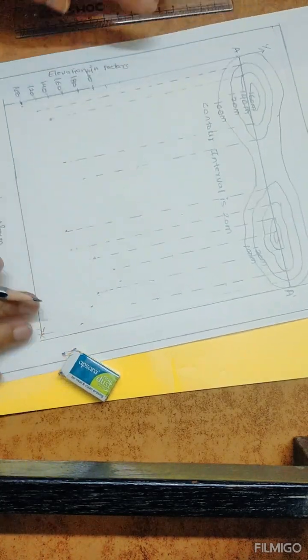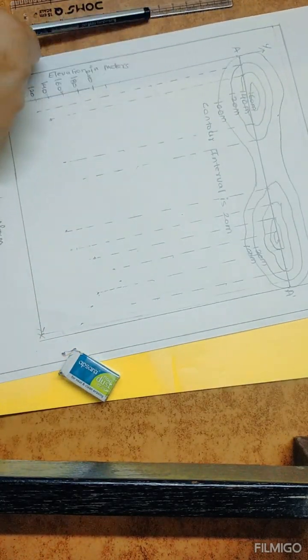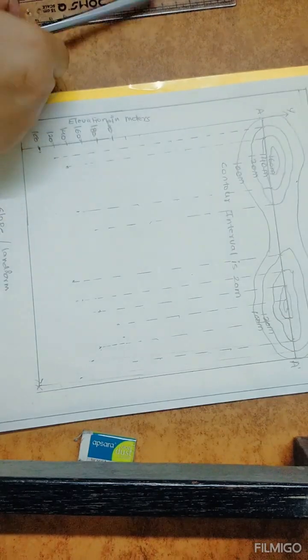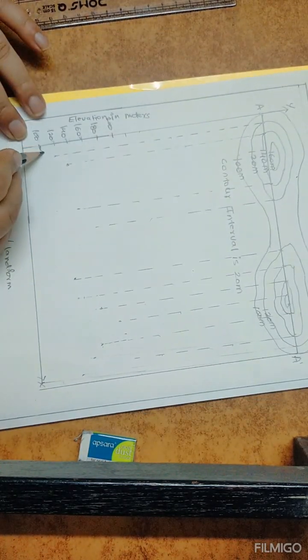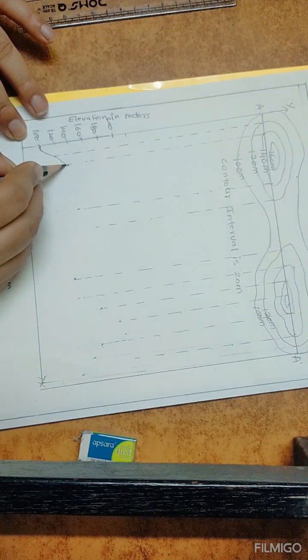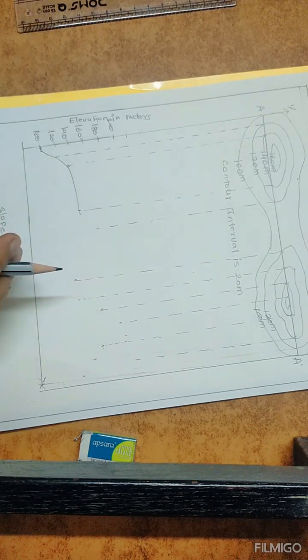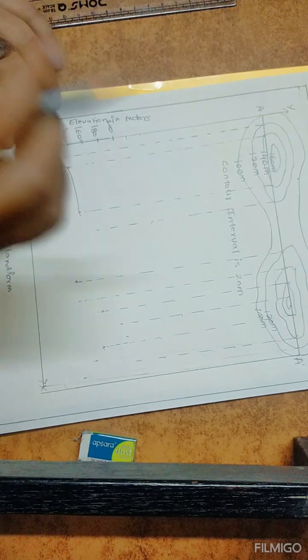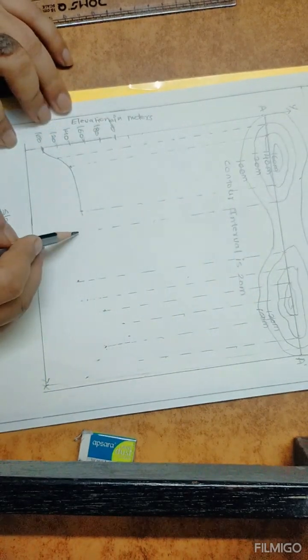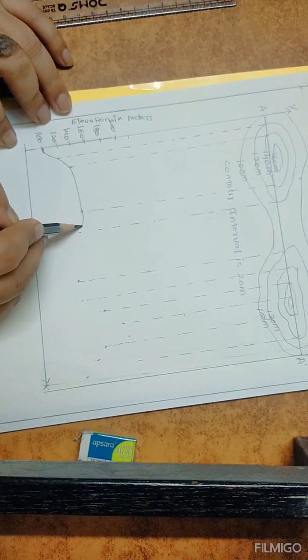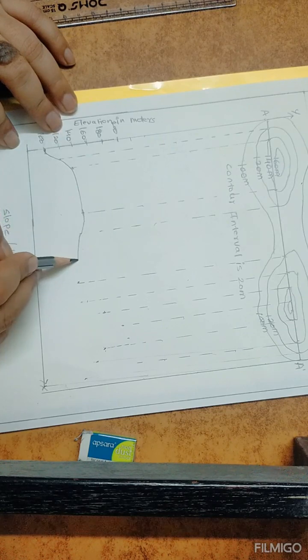Okay, now you got the points. Simply join these points with freehand drawing. So 100, only the end points. So this point is 120, so it would become down 120, then again this.